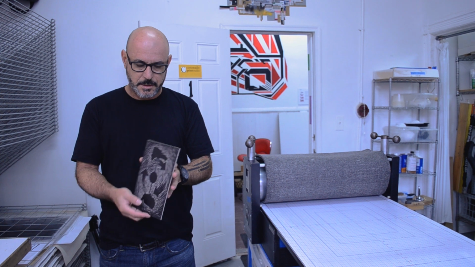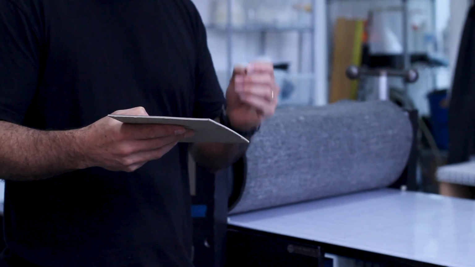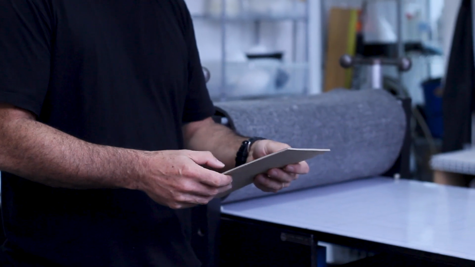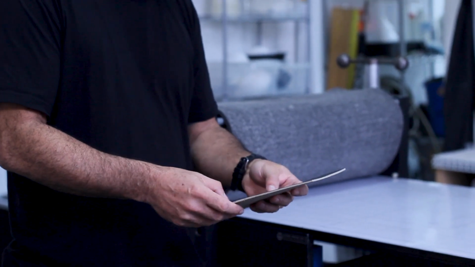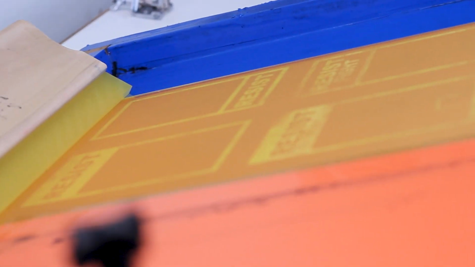The first one is relief printing, which is linoleum in this case, but is similar to the most known, which is woodcut. And relief printing is probably the oldest form of printmaking. So it's still very relevant today and very used. And the second process is called screen printing, which is a mesh where the image gets transferred to the screen.